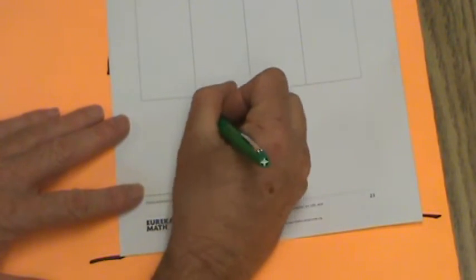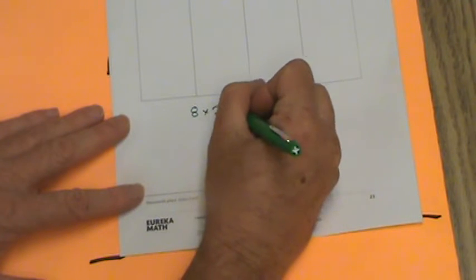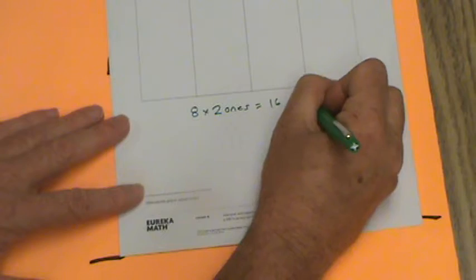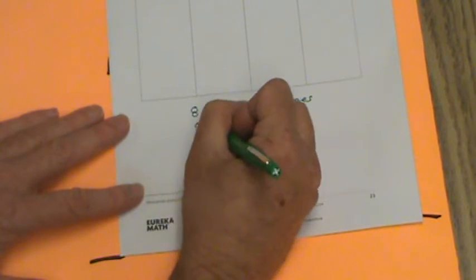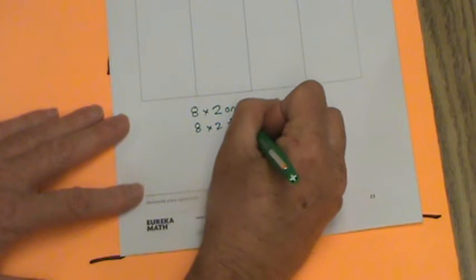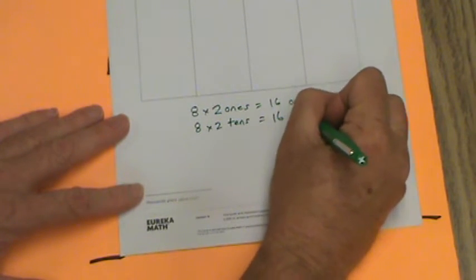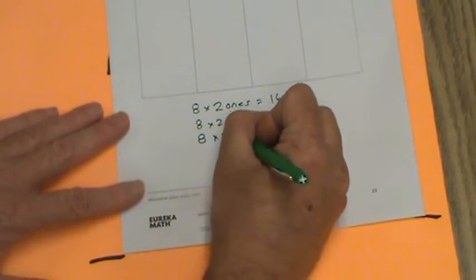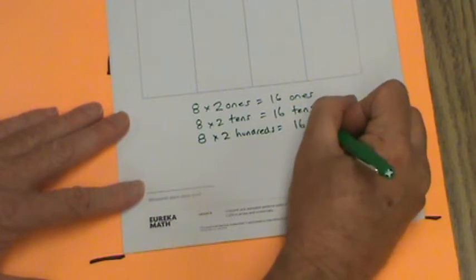We're going to write 8 times 2 ones equals 16 ones. Write that down, please. 8 times 2 tens equals what? 16 tens. 8 times 2 hundredths equals 16 hundredths.